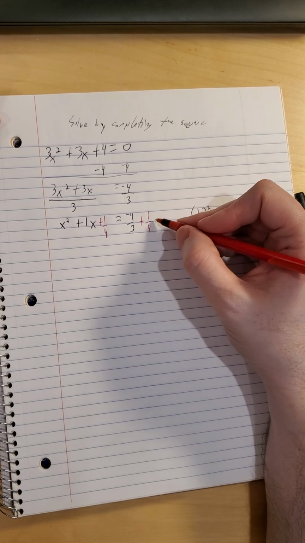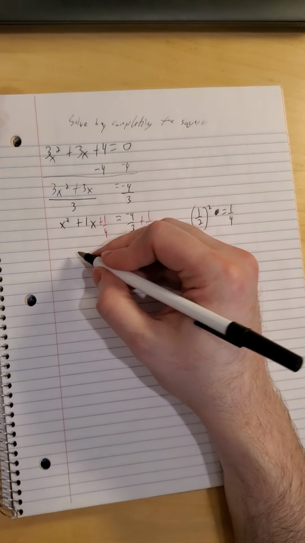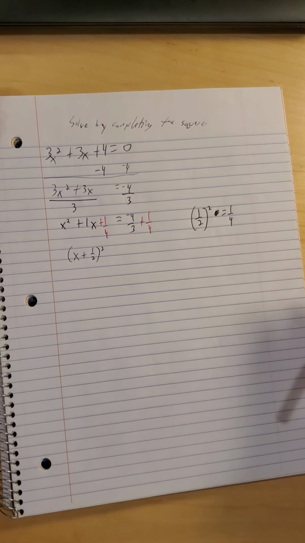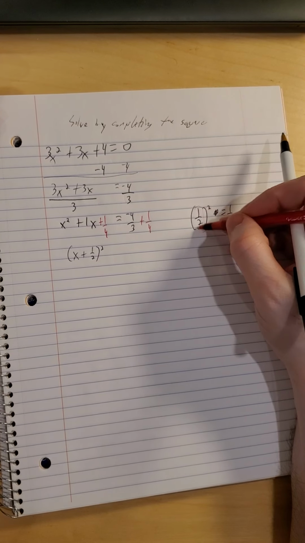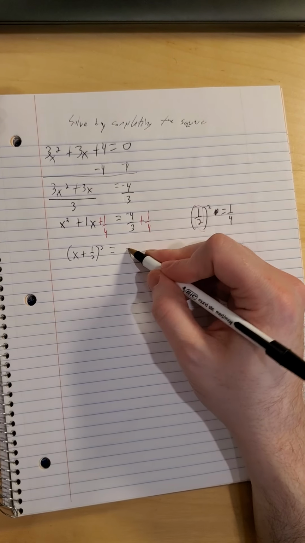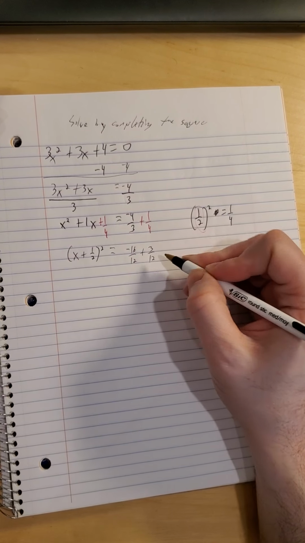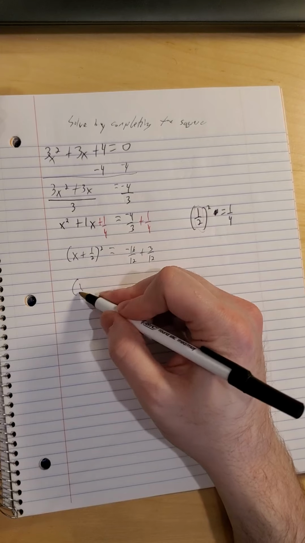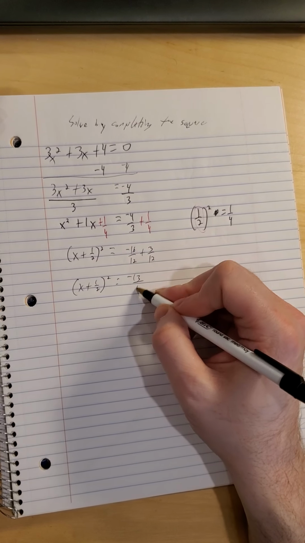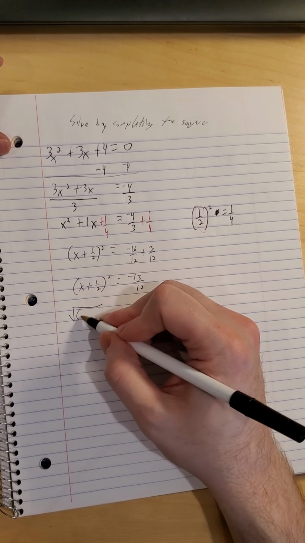So notice we want a common denominator of 12 there. So left-hand side, x plus 1/2 quantity squared. Notice that is what's inside our parentheses. Right-hand side, let's see, that would be negative 16 twelfths plus 3 twelfths. So x plus 1/2 quantity squared is worth negative 13 twelfths. Square root of both sides.